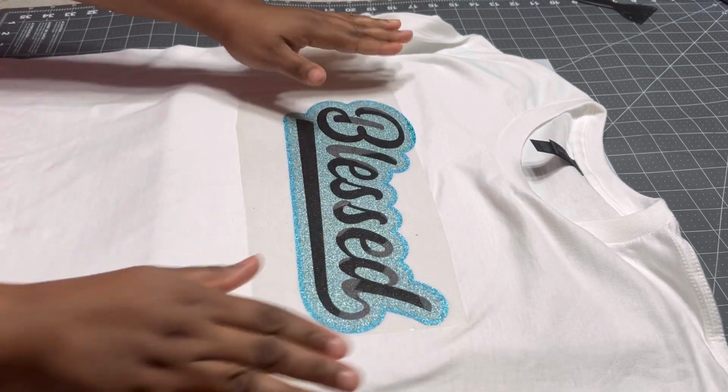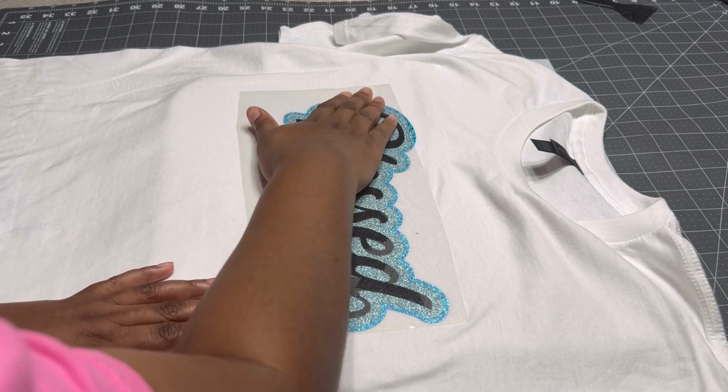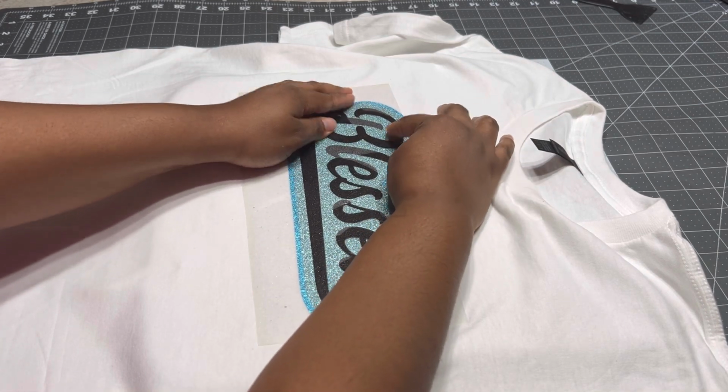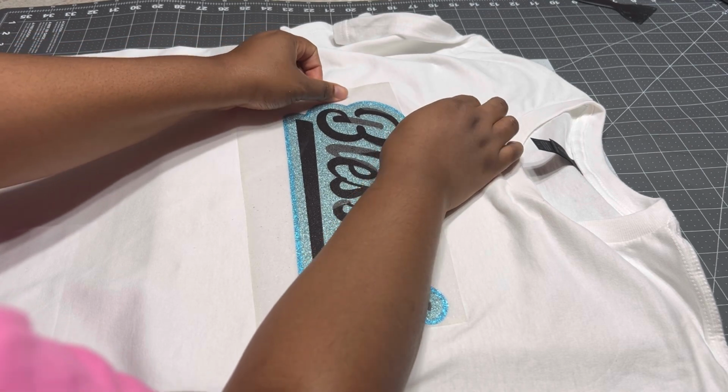Okay, so this is the final piece. I like it. Let me just ensure that everything is nice and centered.